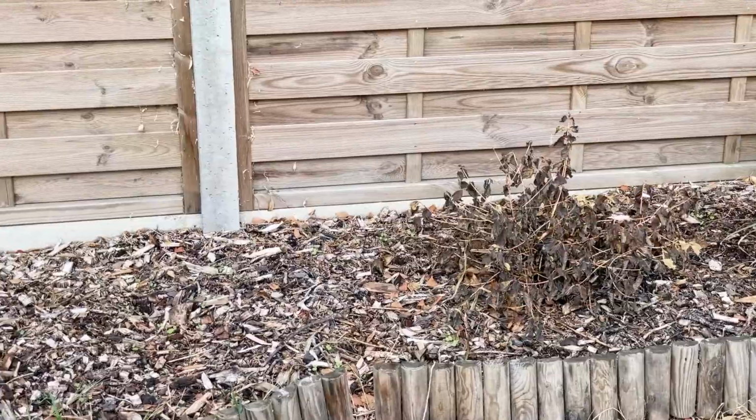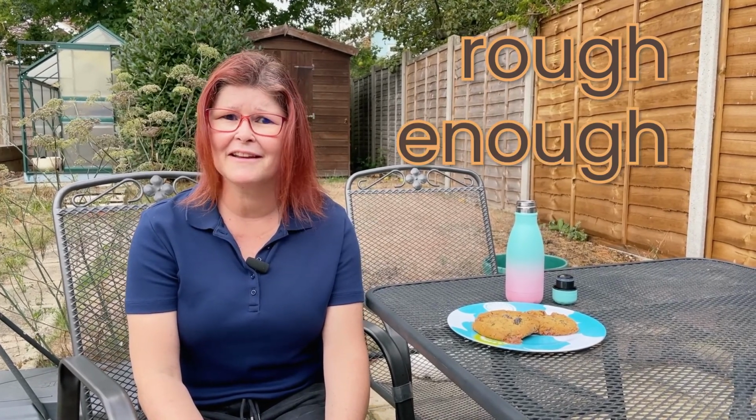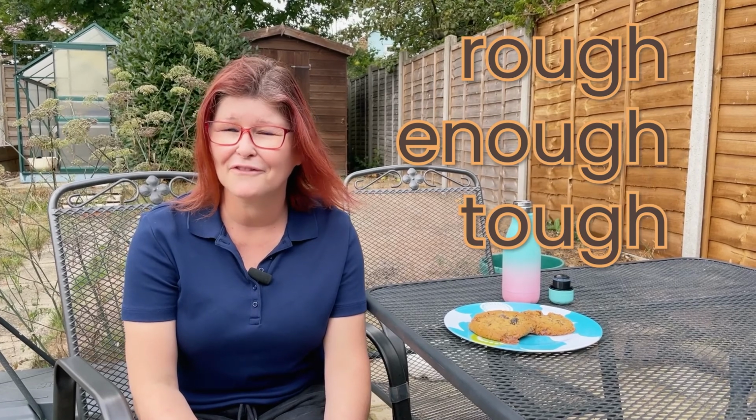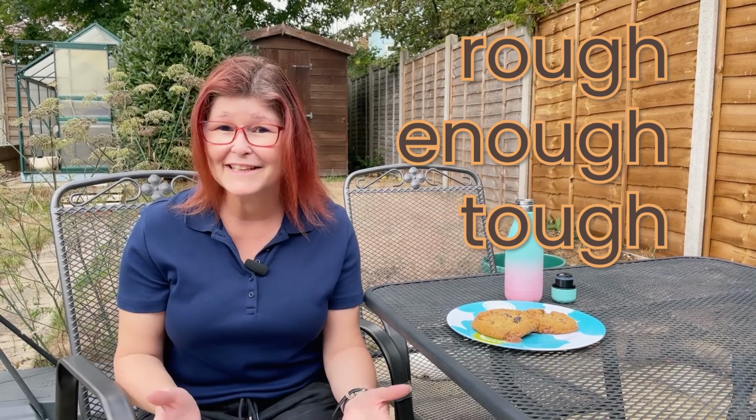All right, let's have a look at this poor garden. It's looking a bit rough at the moment. Some of the plants didn't even survive the drought. Rough. That's another word with OUGH. It has that uff sound, a bit like stuff. The garden is looking a bit rough because it didn't get enough rain, and now the ground is hard and tough. I got 3 into one sentence. Rough, enough, and tough. Okay.